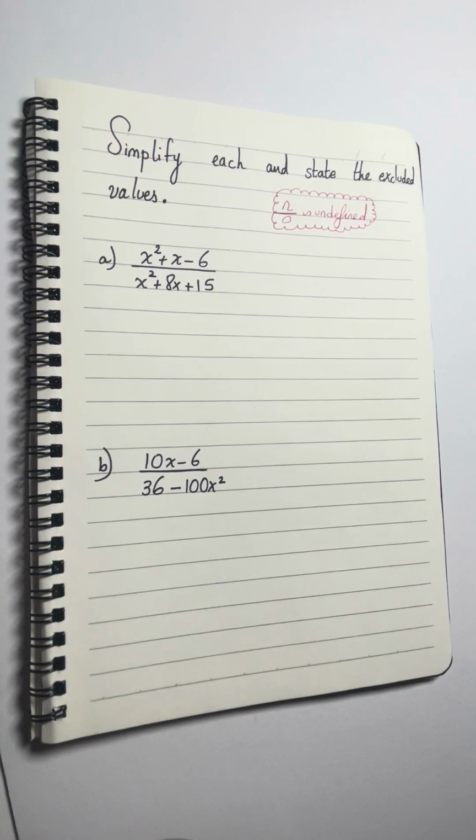Simplify each and state the excluded values. A. x squared plus x minus 6 over x squared plus 8x plus 15.